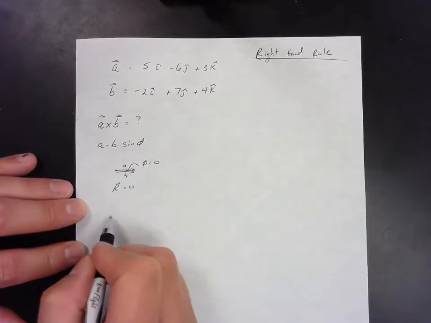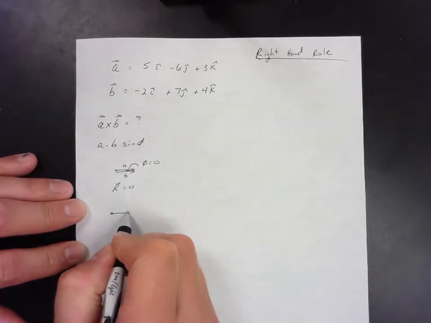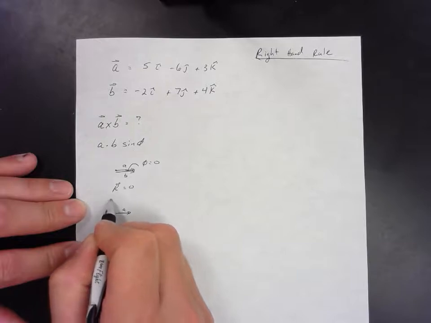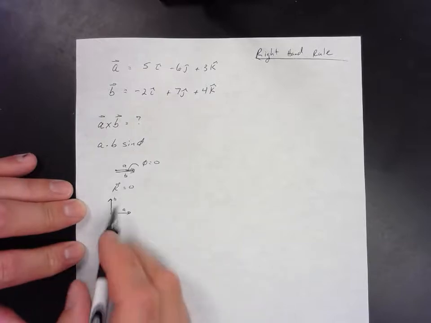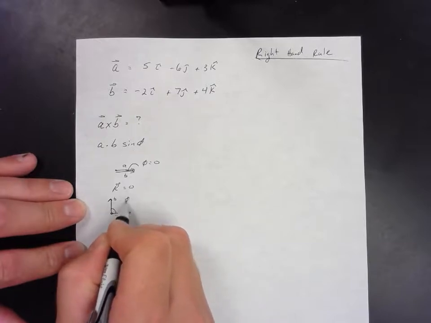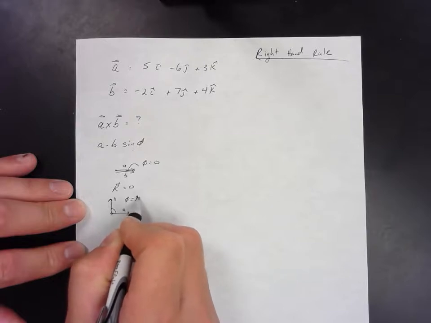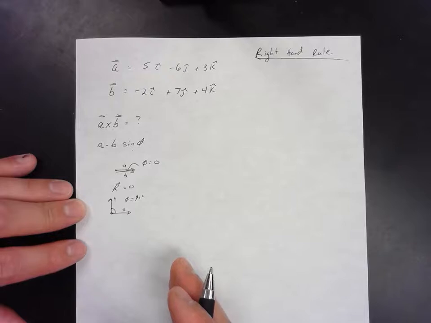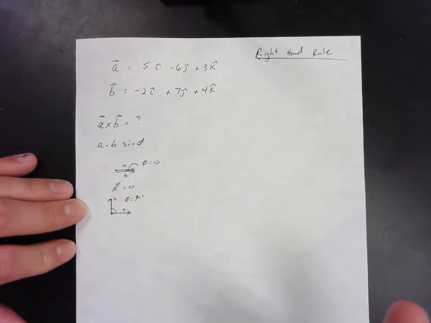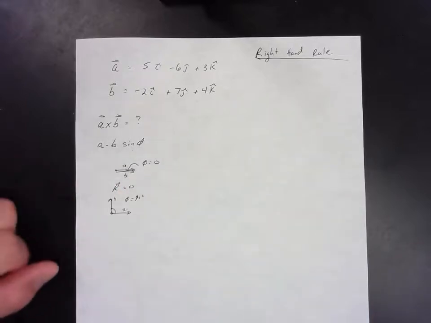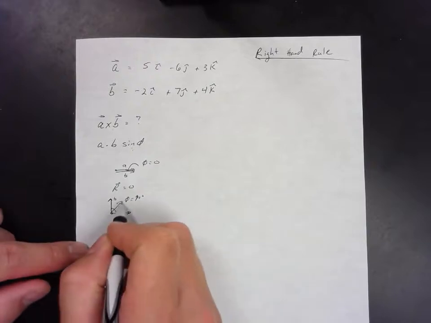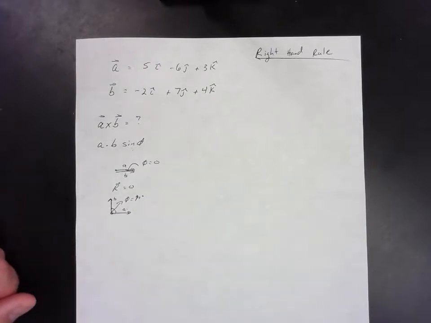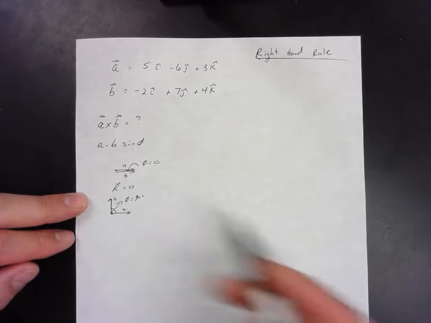In order to get the maximum, you would have to have vector A and vector B at an angle that is at 90 degrees to each other. That's where you can get the maximum resultant from a cross product. Right? Because the sine of 90 is 1, you just get whatever A times B is. If there's any angle in between, you're just really getting a fraction of what the maximum would be.